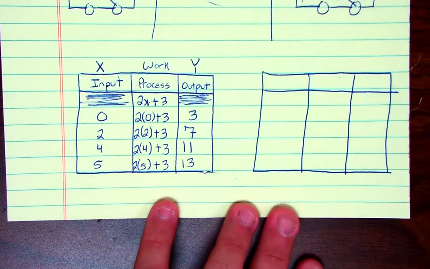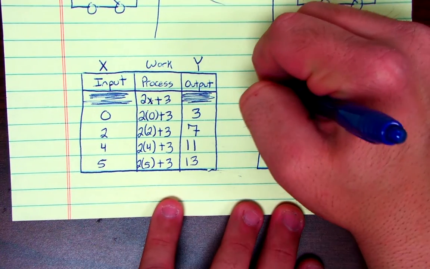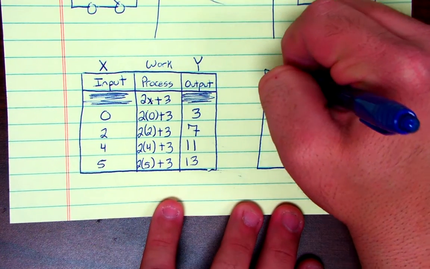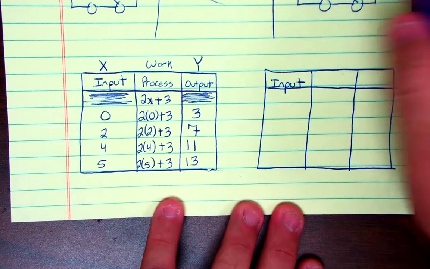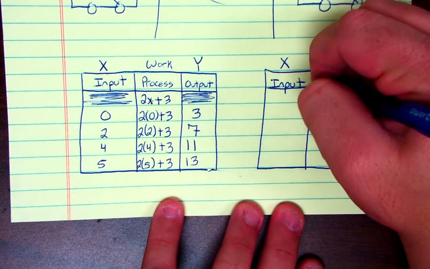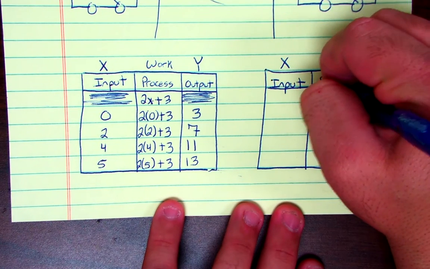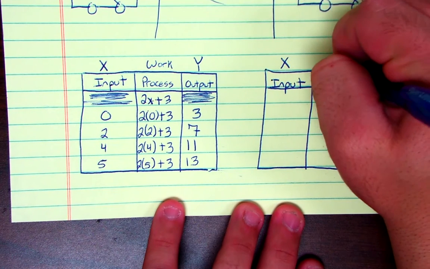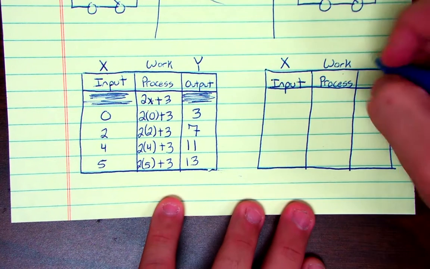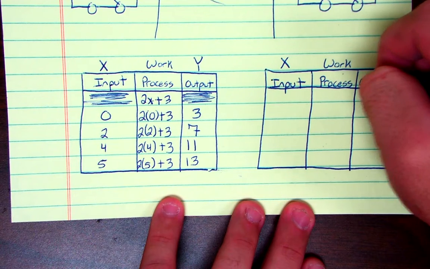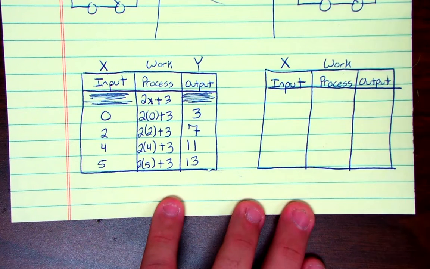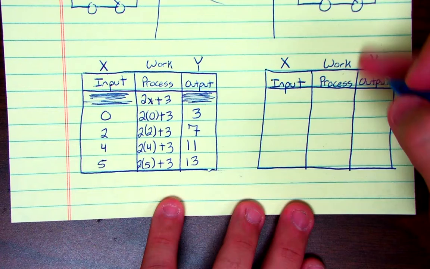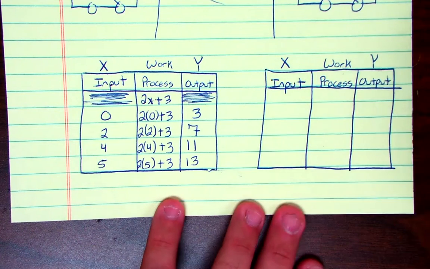Again, I'm going to label this just like we had earlier. This is my input. Your input goes with what variable? Good. It is your X. Then you have your process in the middle. It's also known as your work. This is the work you have to do. And then you have your output, which is what variable? Good. That's your Y. It's also known as your results. It is your results here.